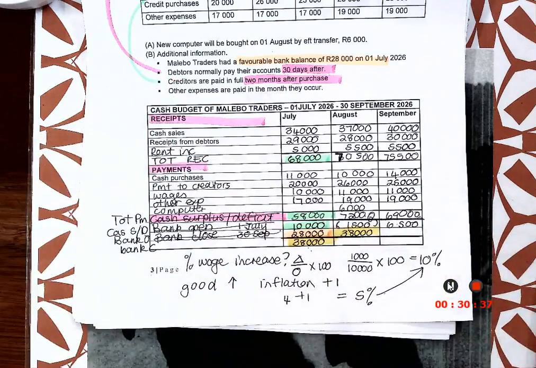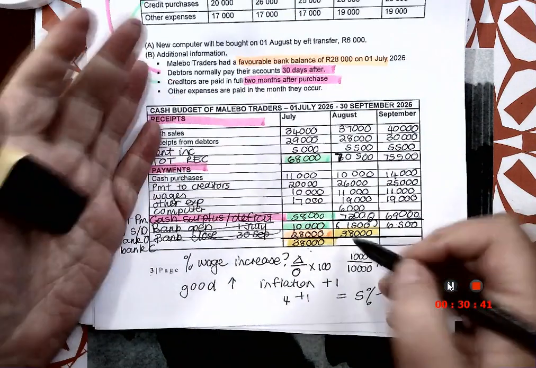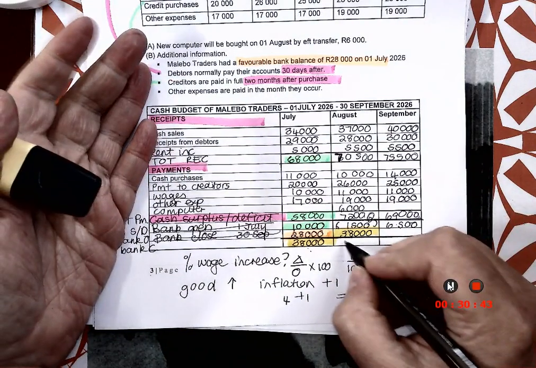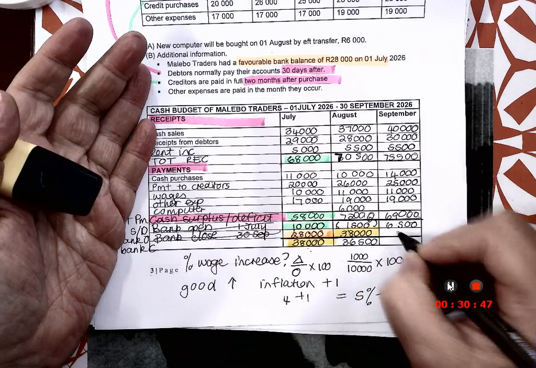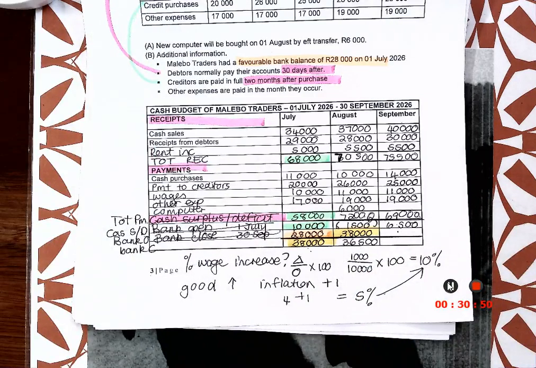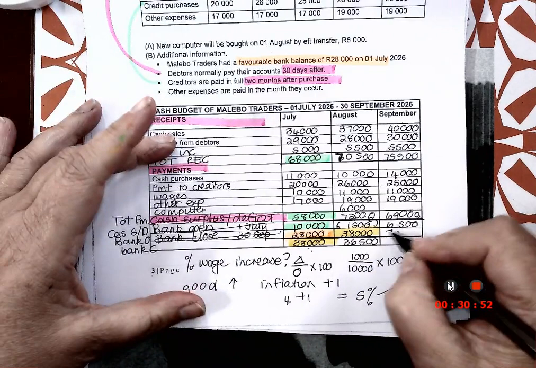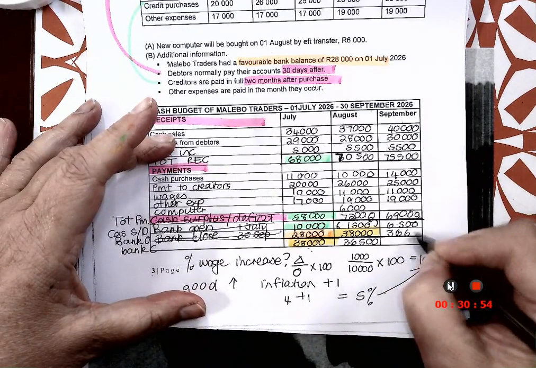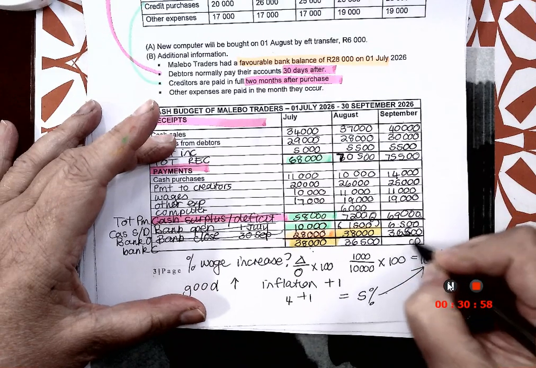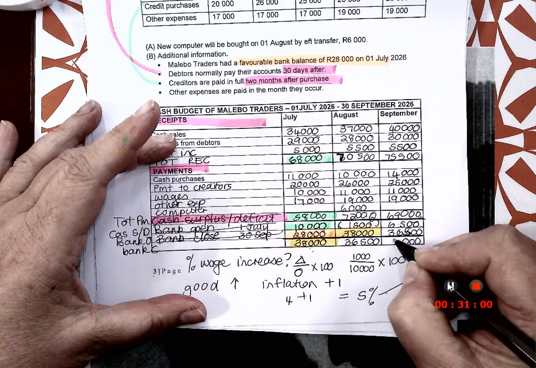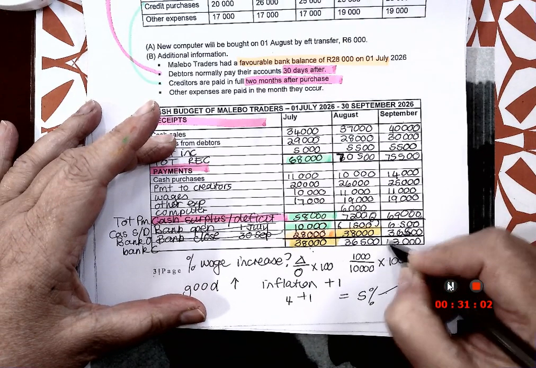So I say 38 minus 1,5 gives me 36,5. So what will be my opening in September? 36,5. So 36,5 plus 6,5 gives me, is that right? Exactly.